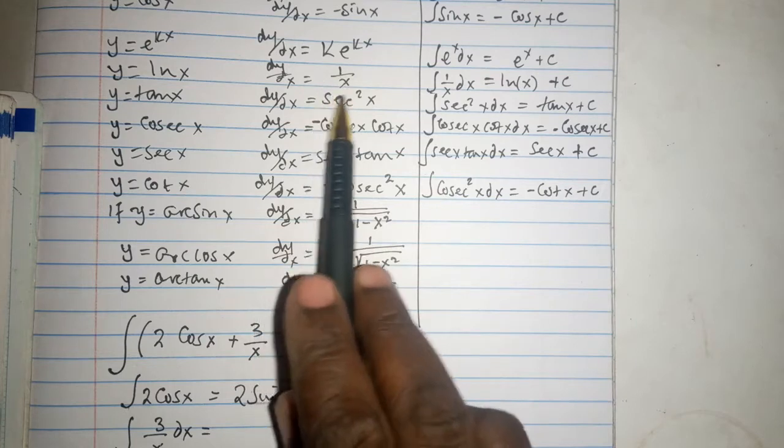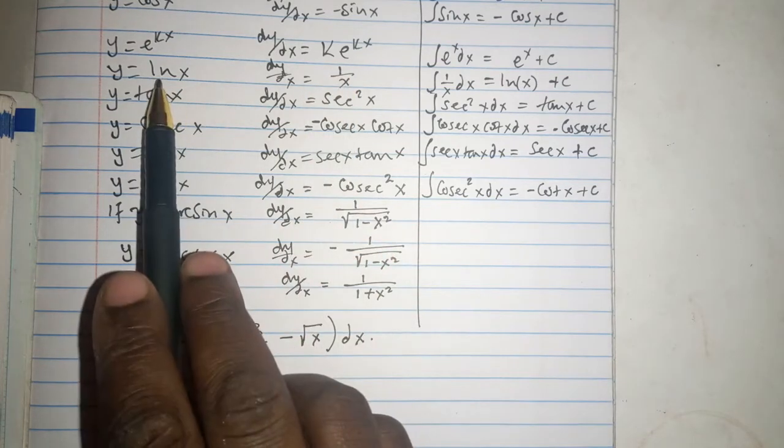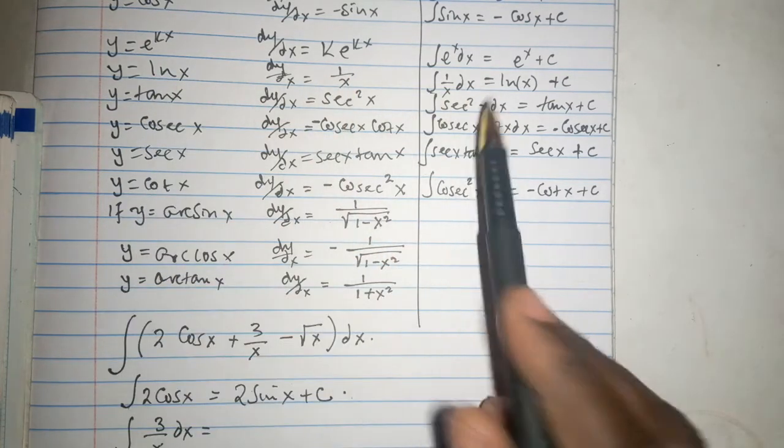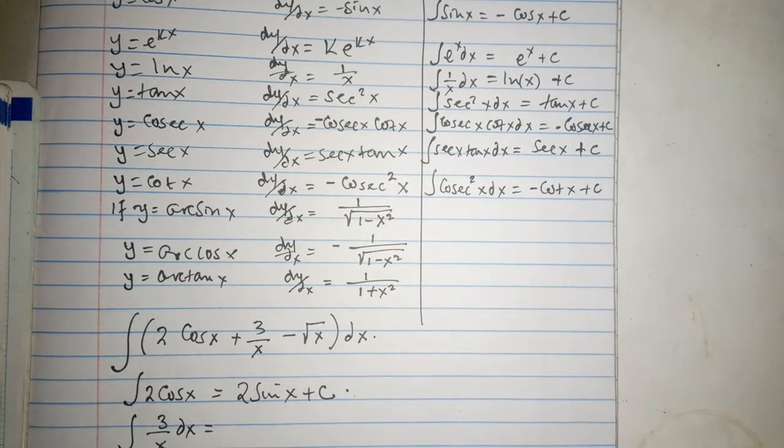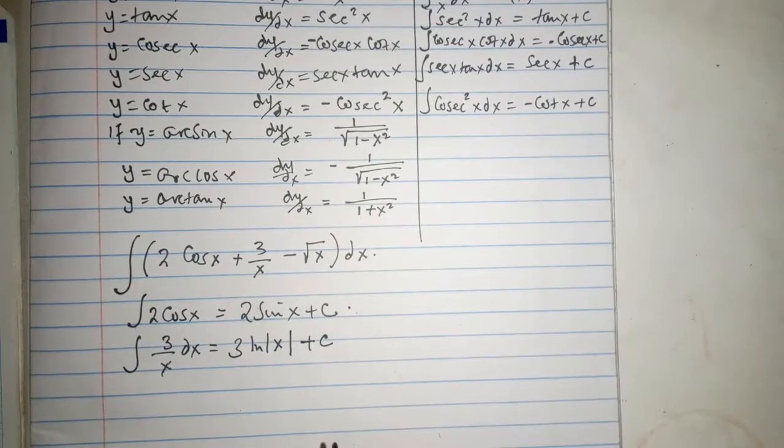So the integral of this must be natural logarithm of x. So the integral of 3 over x is obviously going to be 3 natural logarithm of x, of course, plus a constant c. That's how we need to deal with that as a part of our integration.